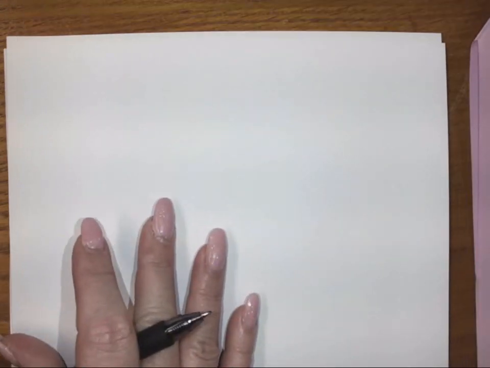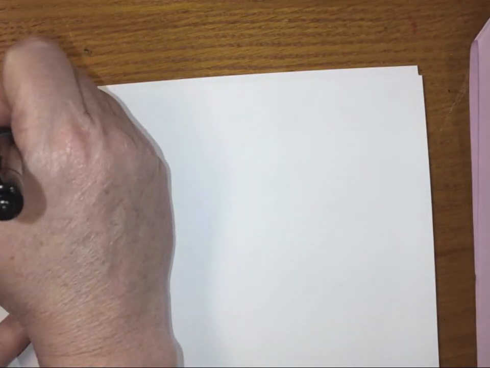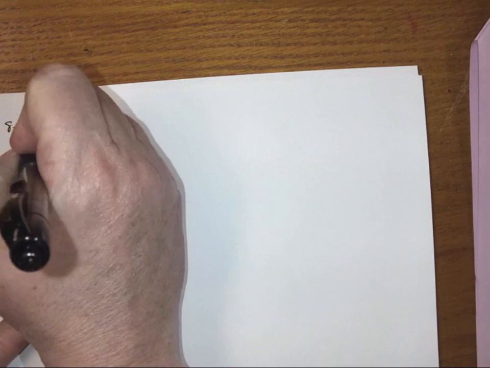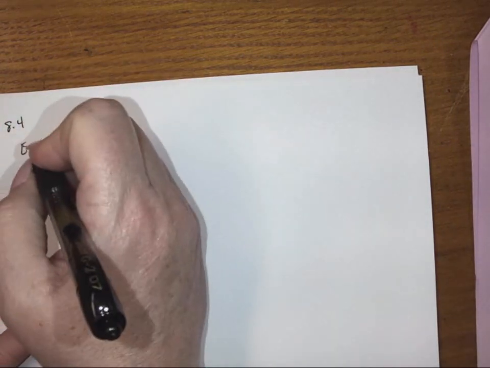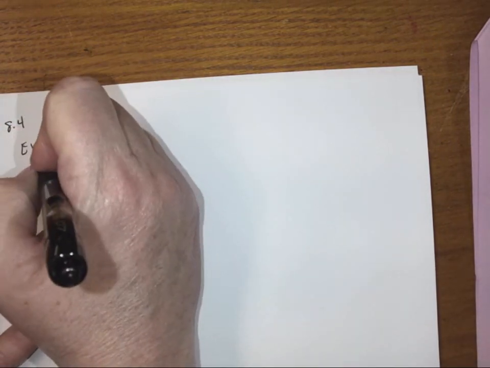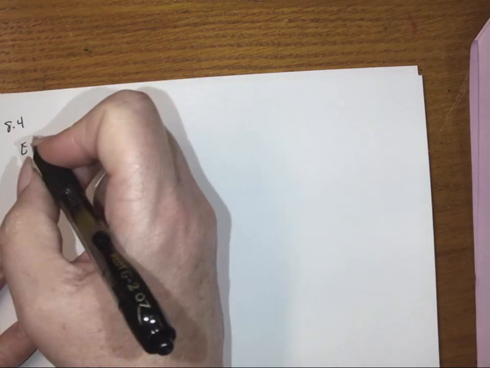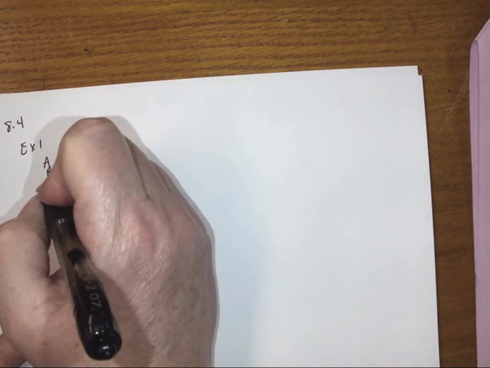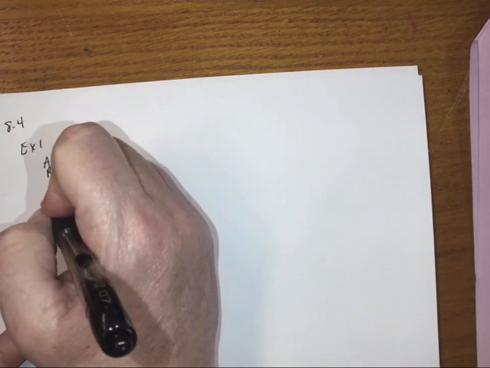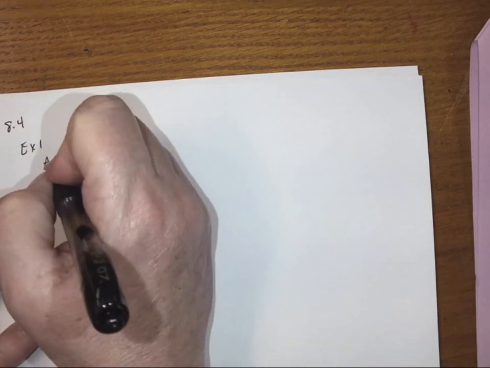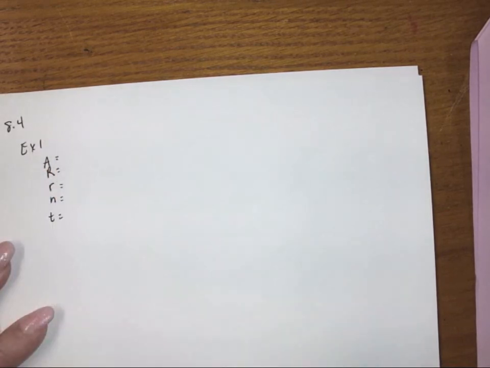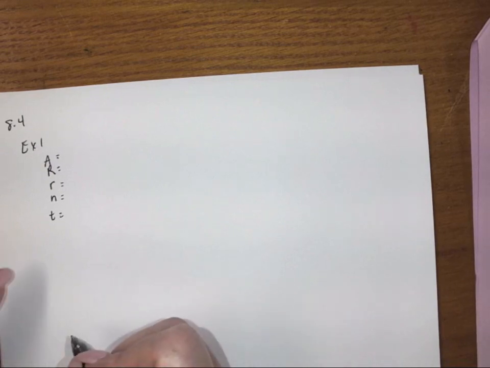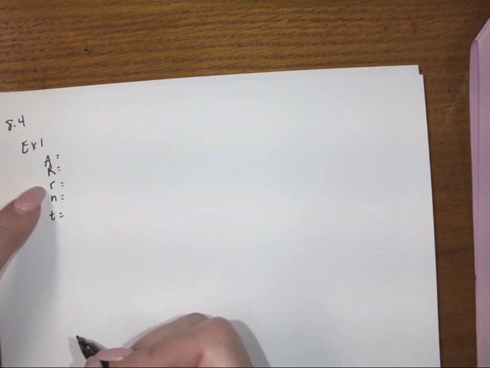So this will be 8.4, example 1. We have A, we have an R, we have a little r, an N, and a T. So we have lots of values, and you're going to have to pay attention to what we're doing here. Let's go with the ones that we know easily.